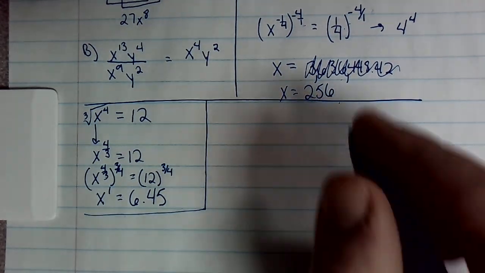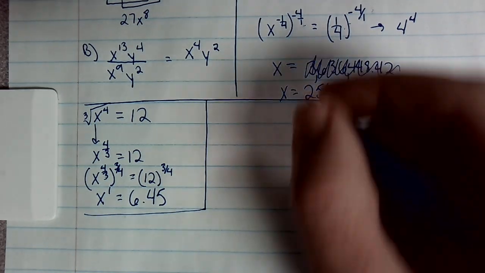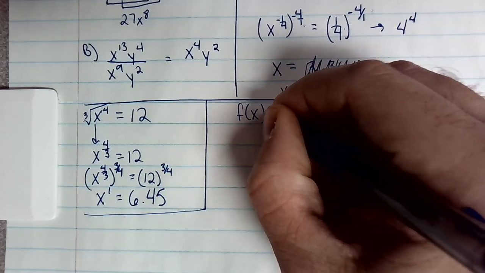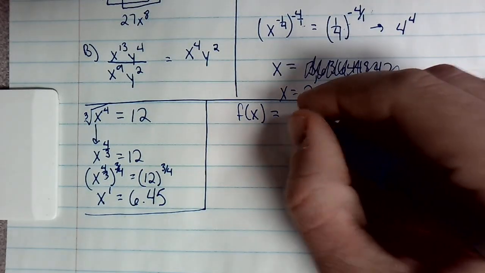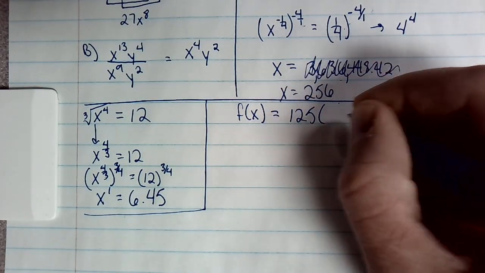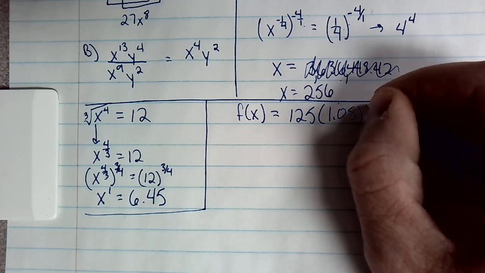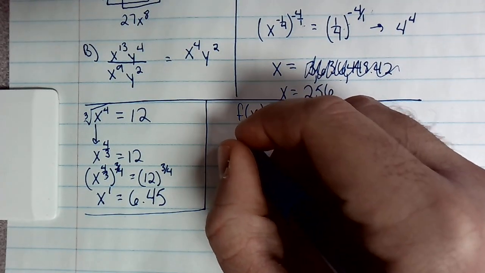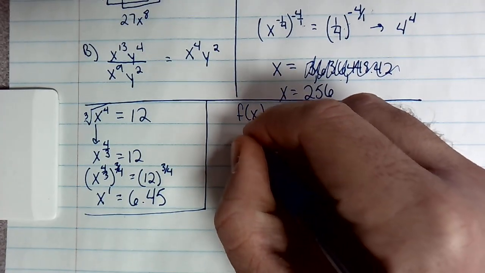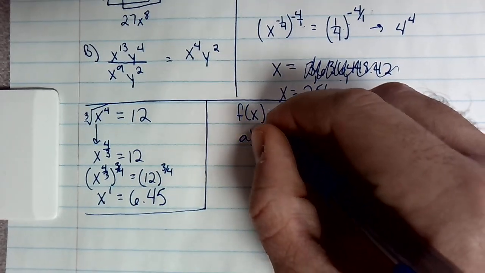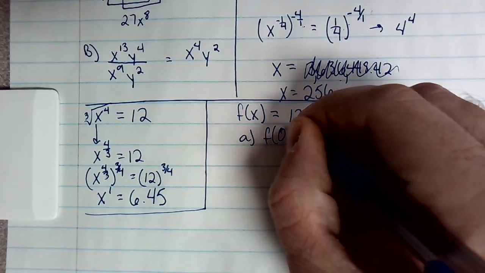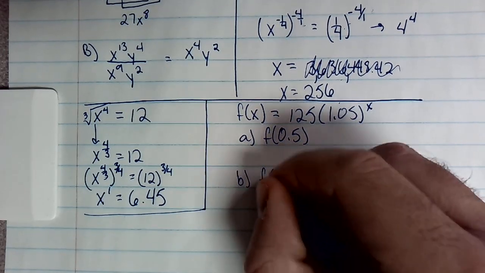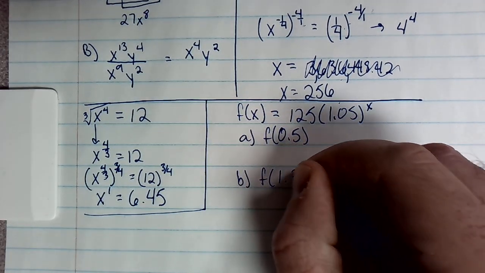What if I gave you this? We're almost a third of the way through the test already. What if I gave you f of x equals 125 times 1.05 to the x, and I told you to evaluate it, or find f of 0.5, and find f of 1.38?